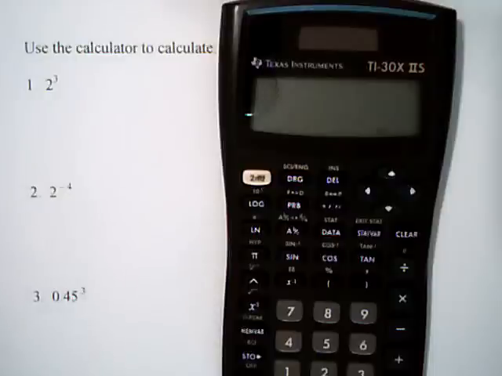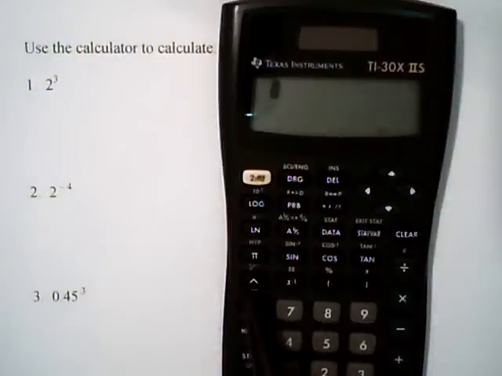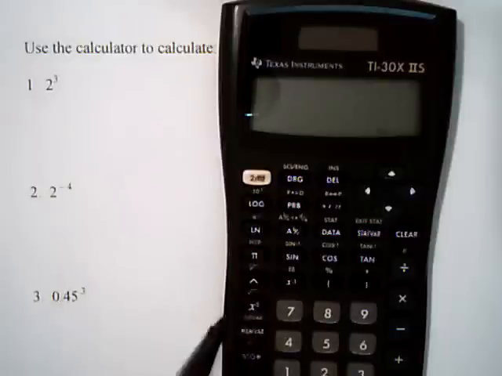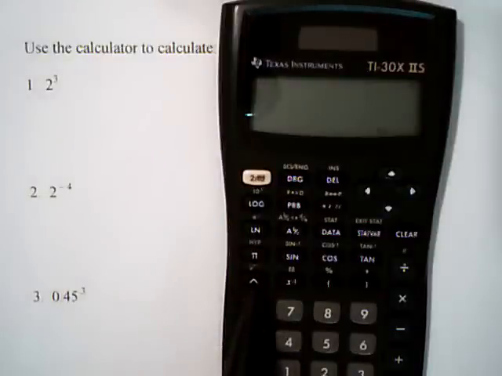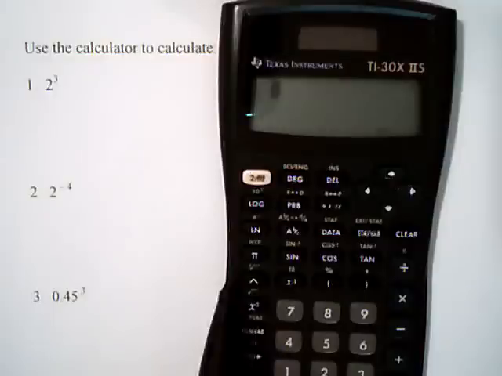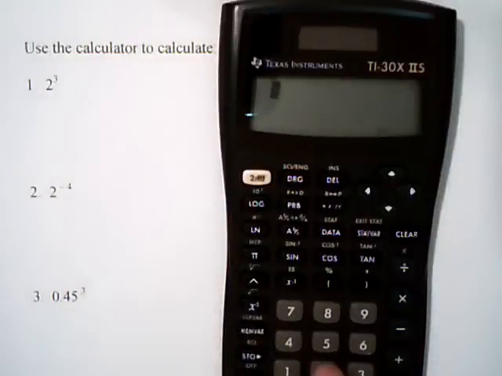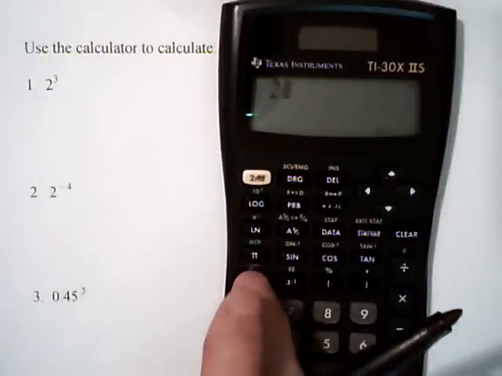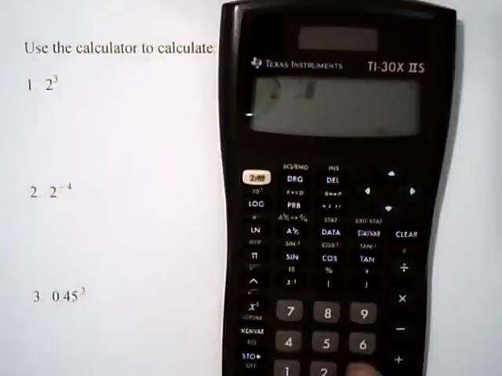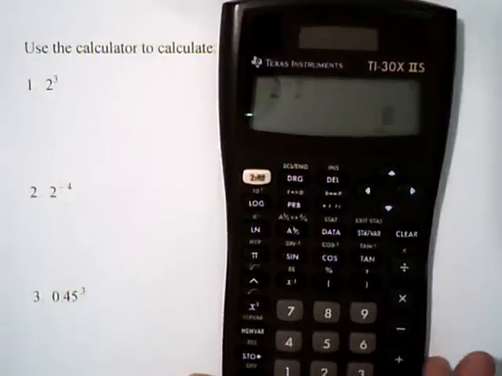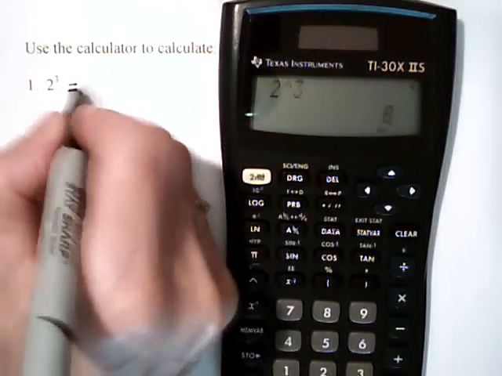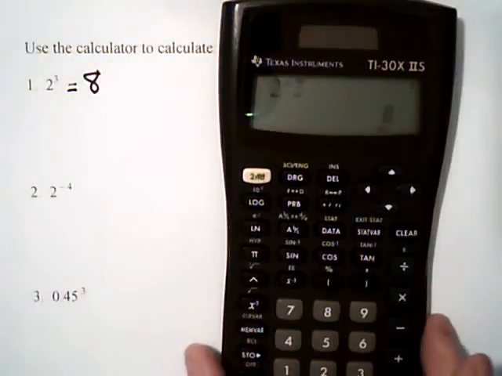Now on my calculator, you notice it's a TI-30X, and this little up arrow key right here is my power key, my raised 2 key. So I'm going to enter 2, my up arrow, raised to the third power, equals, and you'll notice that of course that comes out to be a whole number, 8.